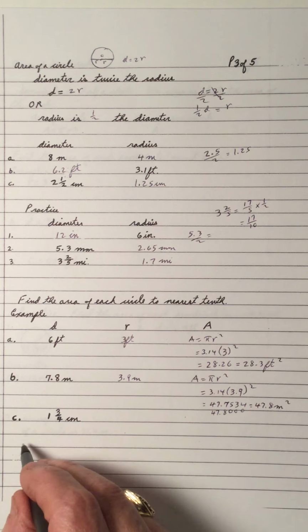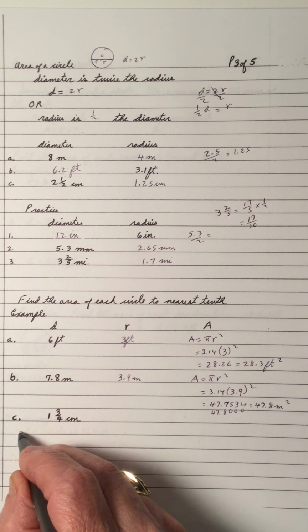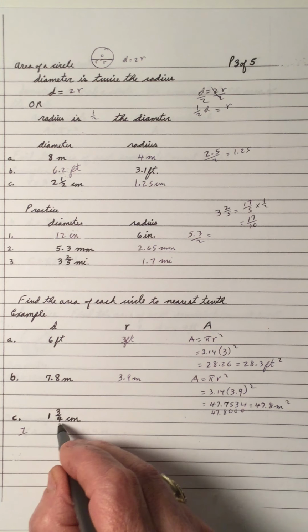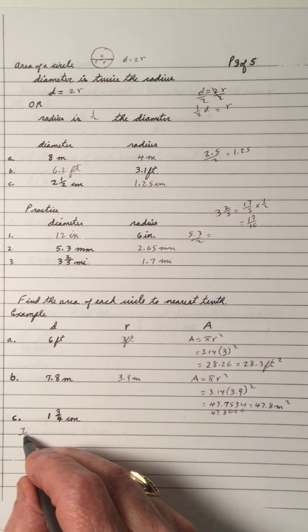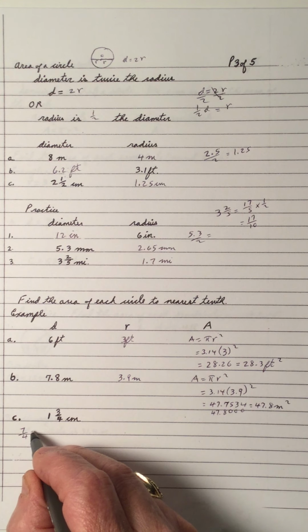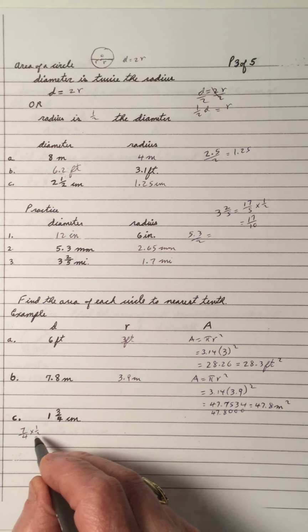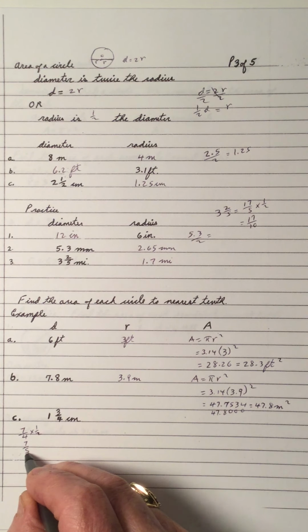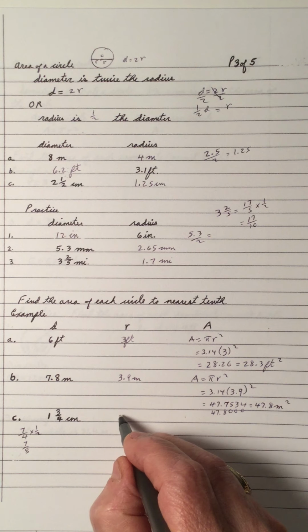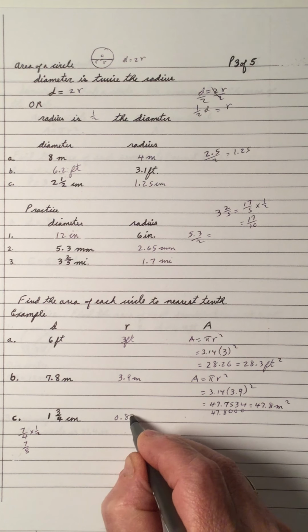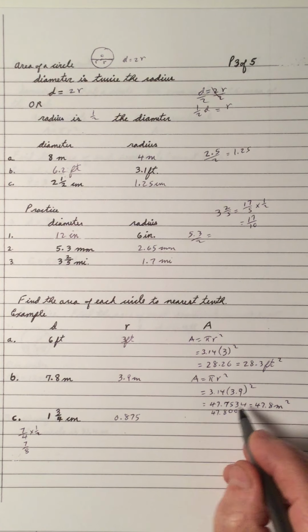And 1 3/4 is 7/4, since 1 times 4 plus 3 is 7 over 4. When you take a half of it, it's multiplied. When you divide by 2, it's the same as taking a half. So that's 7/8. And 7/8 becomes 0.875 when you divide it out.